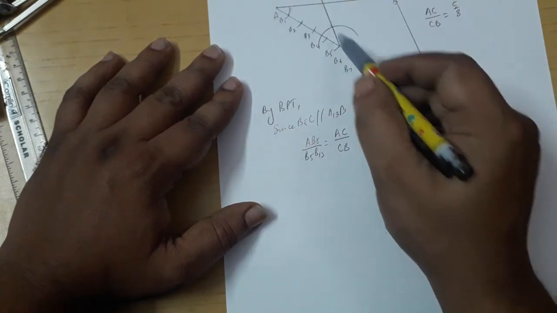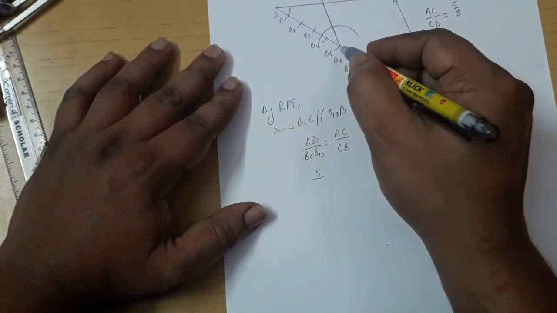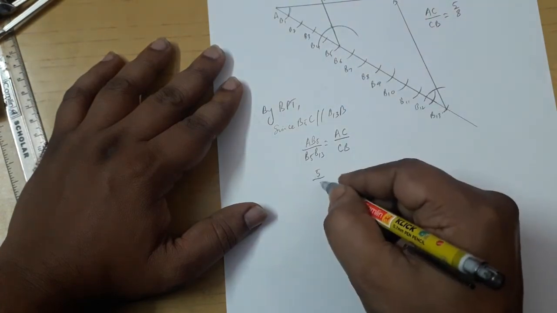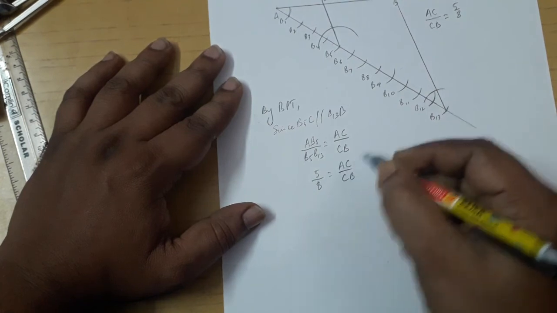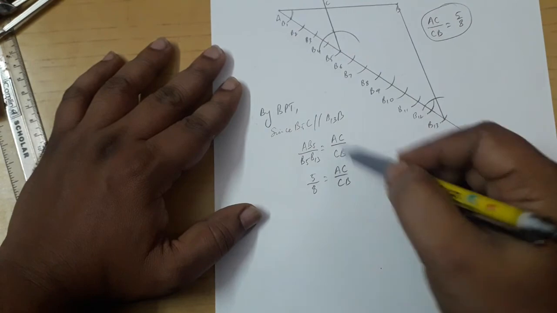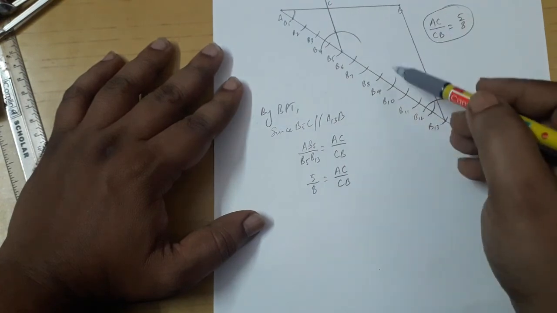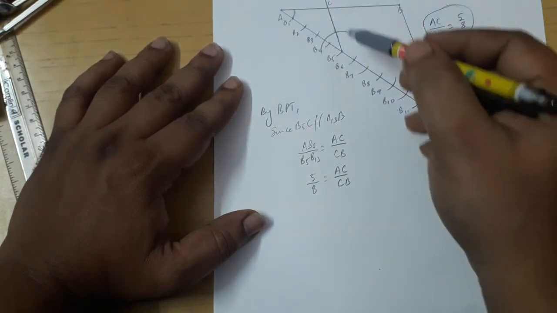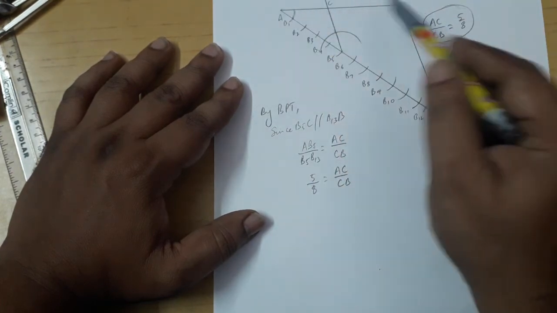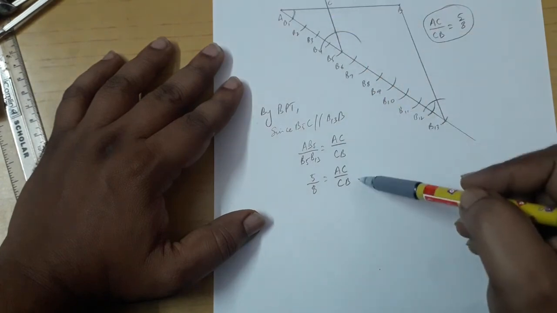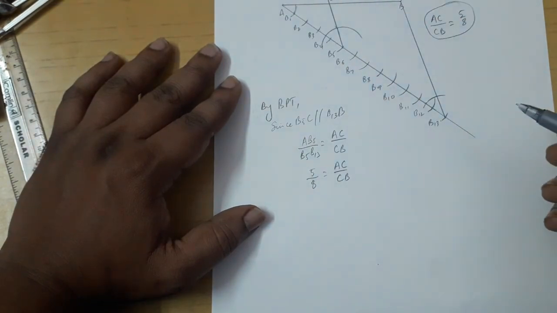From A to B5 are how many units? 5. So instead of AB5, I put 5. And from B5 to B13 is how many units? 8. So instead of B5B13, I'll put 8. So this we find is equal to AC upon CB. Exactly what we mentioned over here. So this is what we needed to do. This is a justification for whatever we have constructed, to show that this is how we indirectly divide the line segment AB in the ratio 5:8. So that solves the construction of the first question from exercise 11.1.